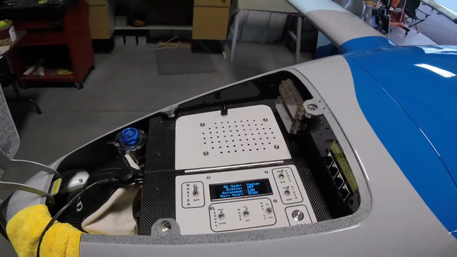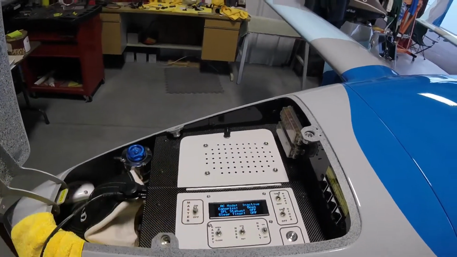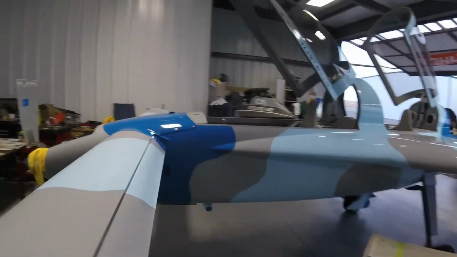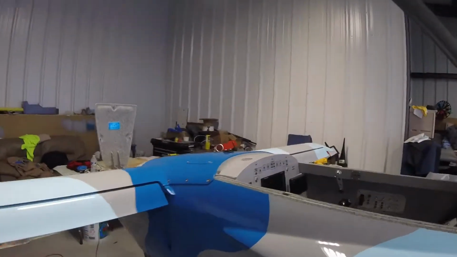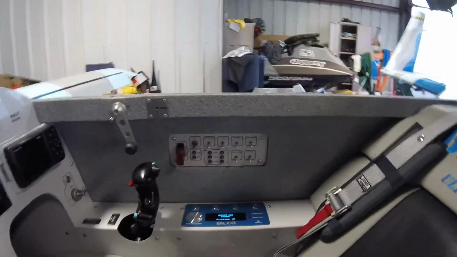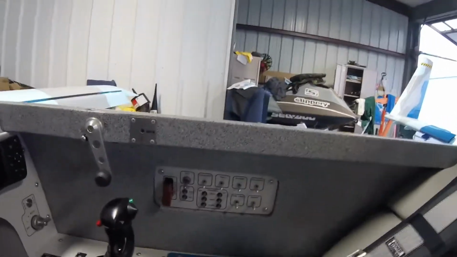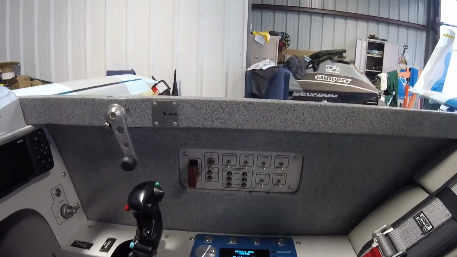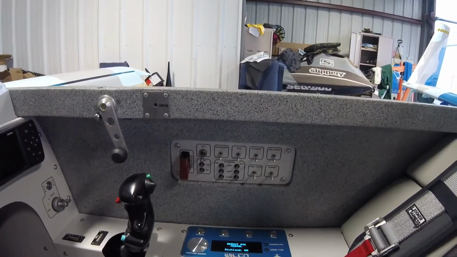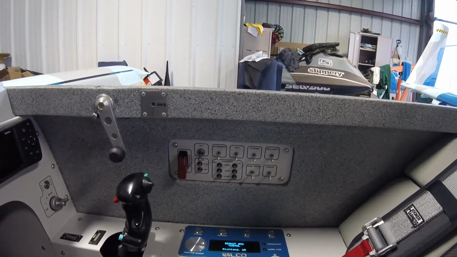Alright, let's go over to the cockpit. We'll get the master off. On the right side of the airplane in the cockpit we have some switches. Of course, standard master, alternator, avionics, nav strobe, collision. Then below that we have some push buttons.